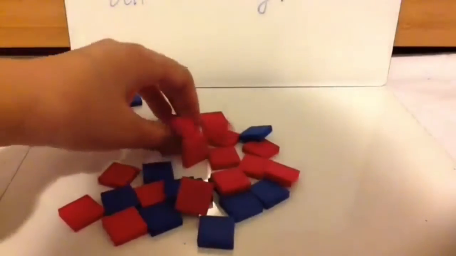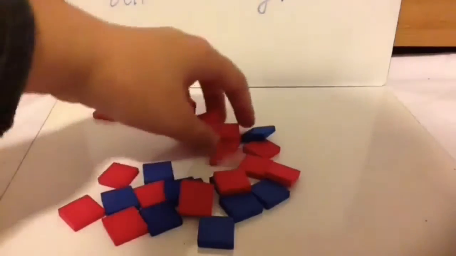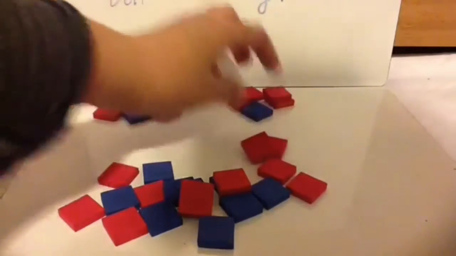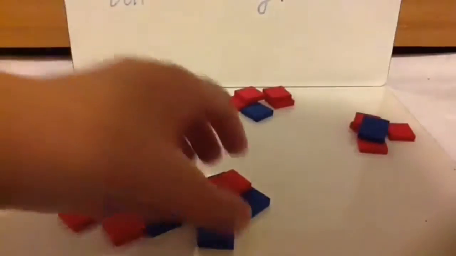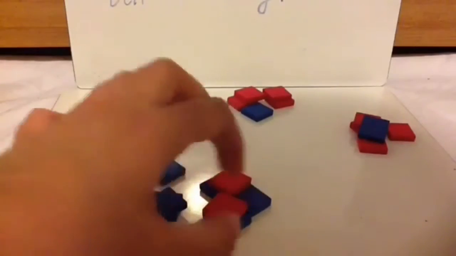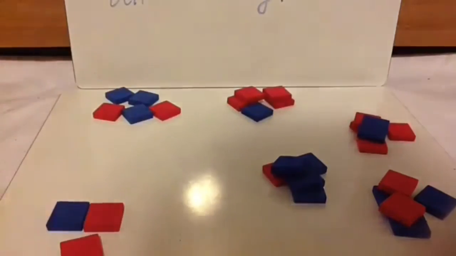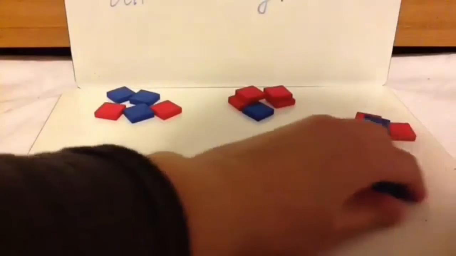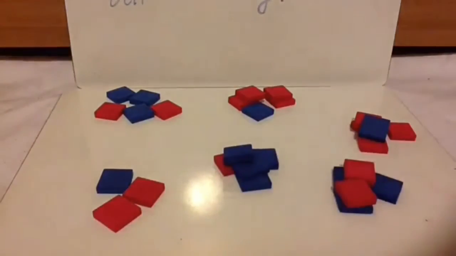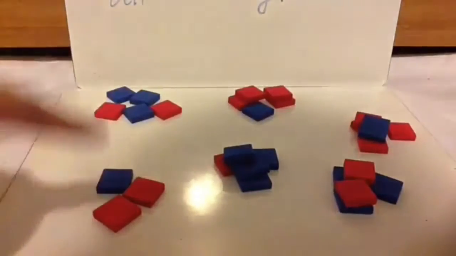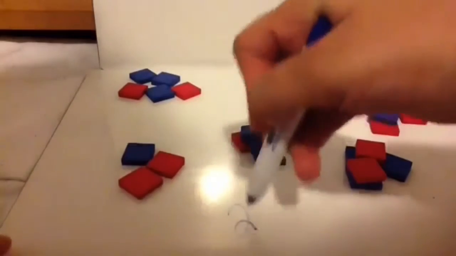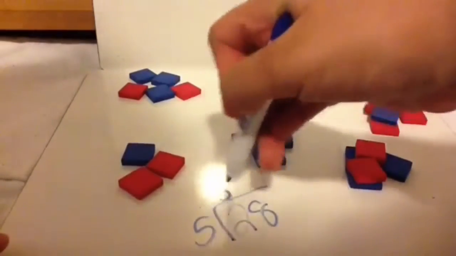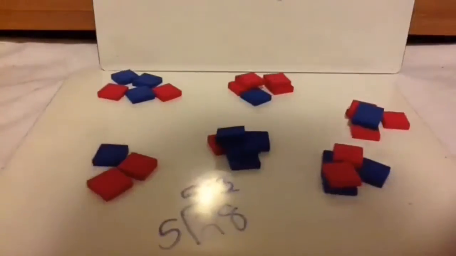So 1, 2, 3, 4, 5. There's bag 1. There's bag 2. There's bag 3. There's bag 4. There's bag 5. And then there's 3 left over. Okay? 1, 2, 3, 4, 5 bags, 3 left over. So that's what the remainder means. 5 remainder 3. Here's my 5 bags.